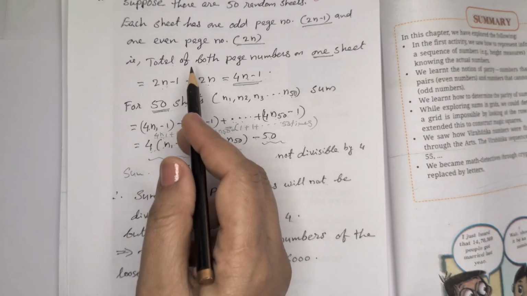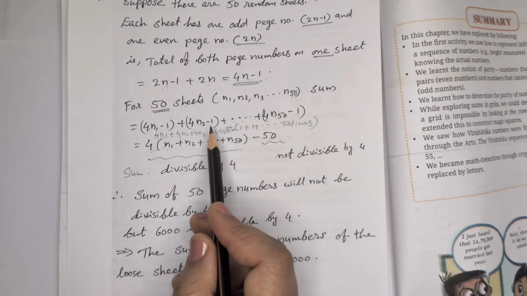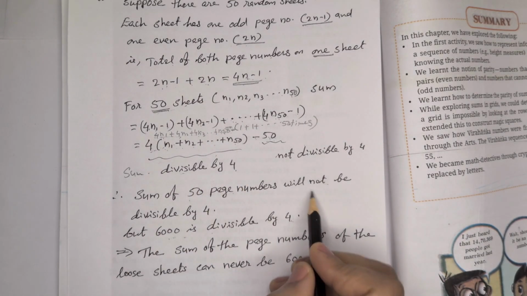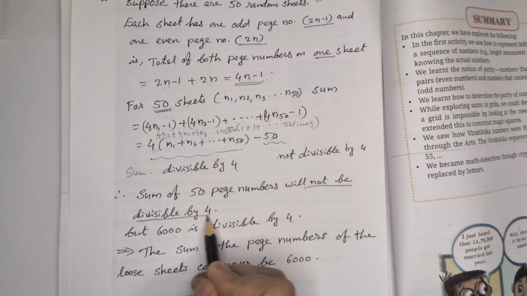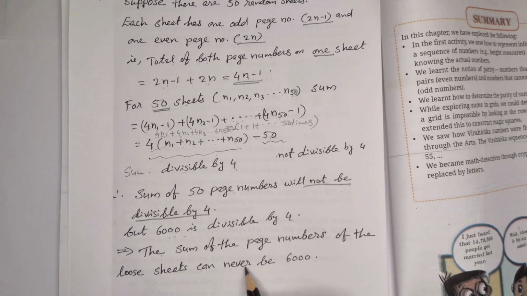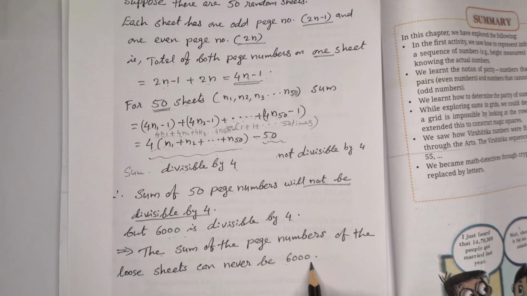But when we do the calculation, we get a number that is not divisible by 4. So in conclusion, we can write that the sum of the page numbers of the loose sheets can never be 6,000. That answer 6,000 is wrong.